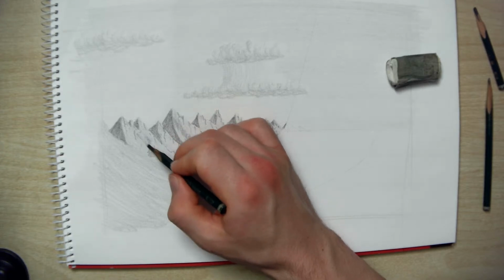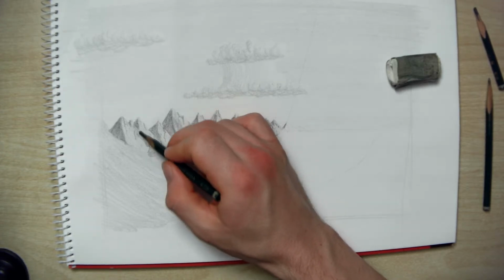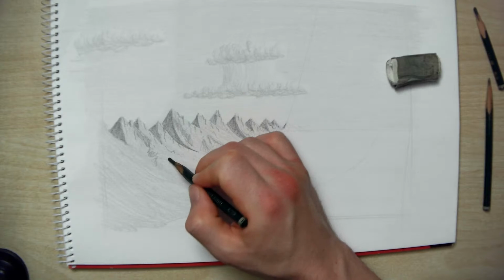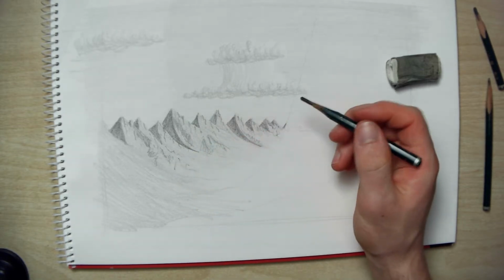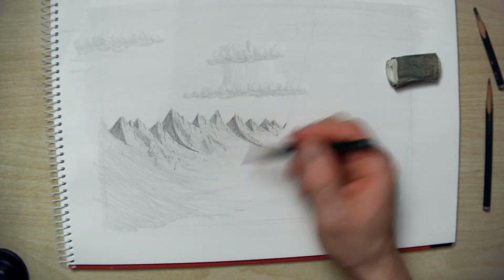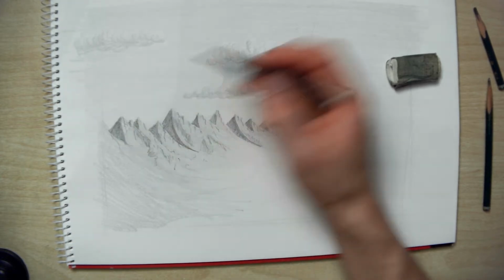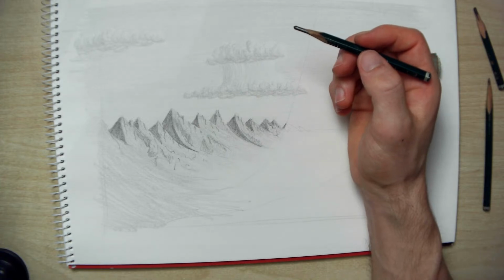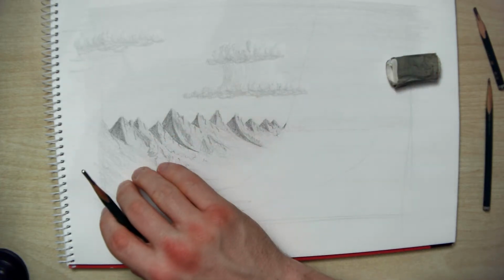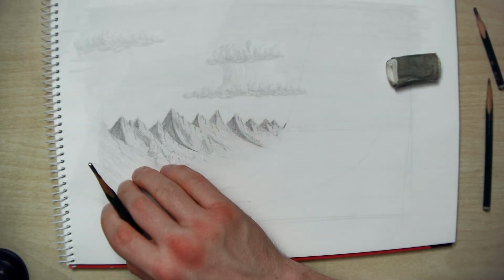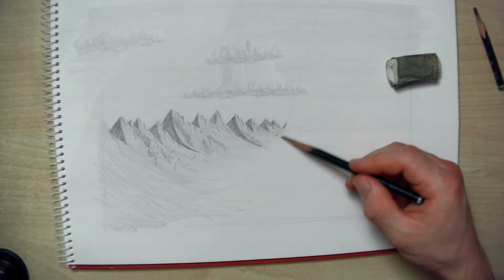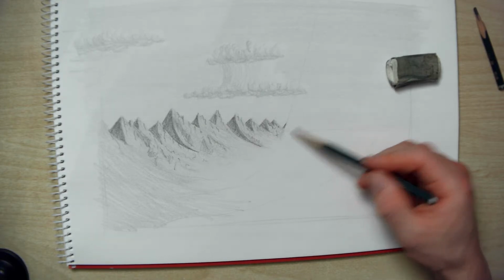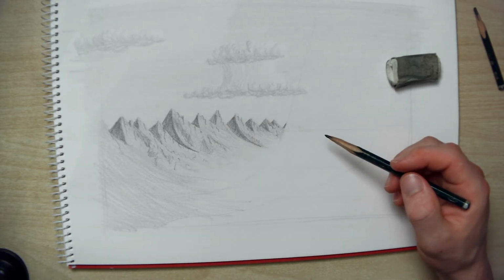Another different area, maybe like so. And some more cracks in here. Something down here, and then let's keep this one like this for now. Okay, let me add a bit more value right here. Extend the mountain right there.